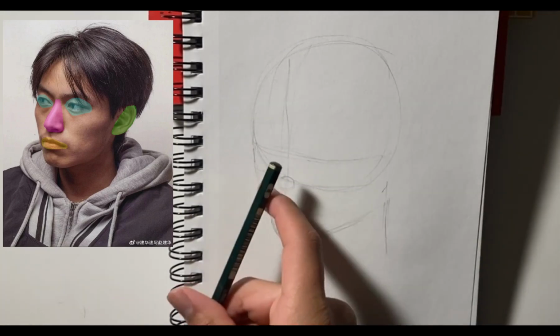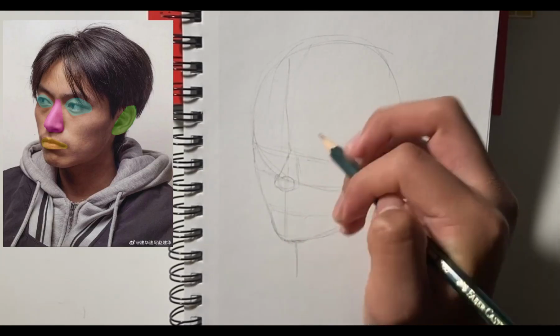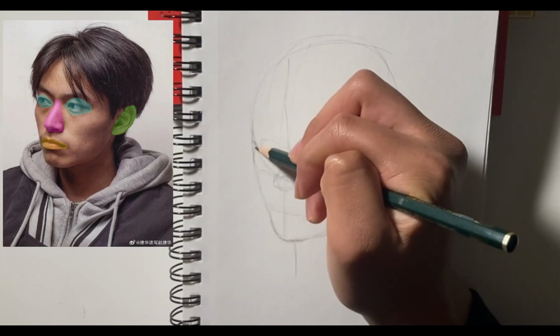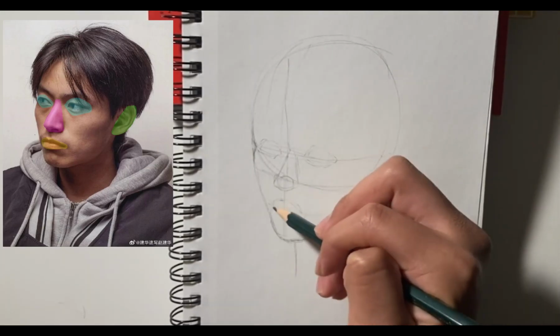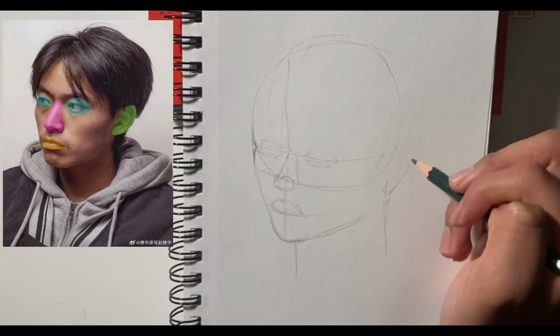And we use simple shapes to have a good idea of where they go, and how much space they take up on the face. Also remember about perspective, which is very important in drawings, especially if the subject is facing away from us like it is in this picture, since it will affect the facial features.